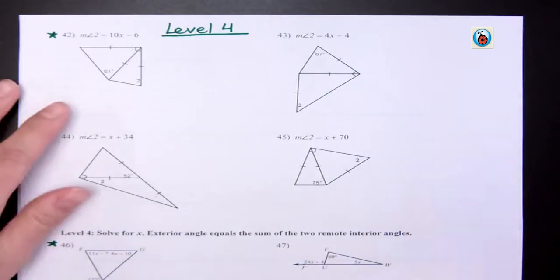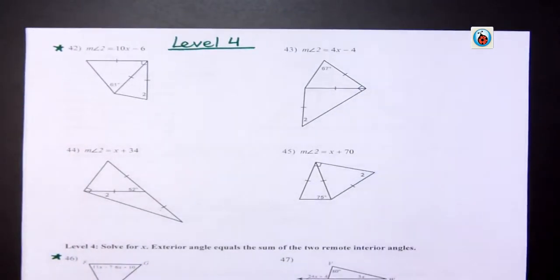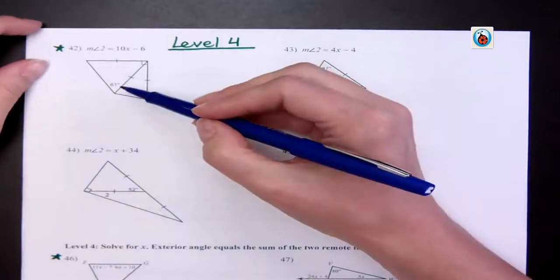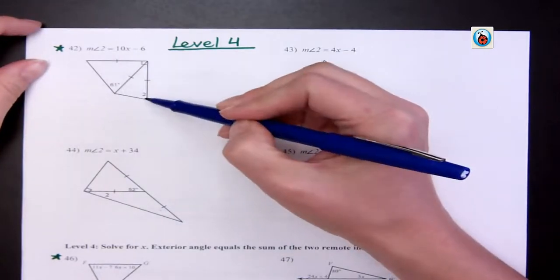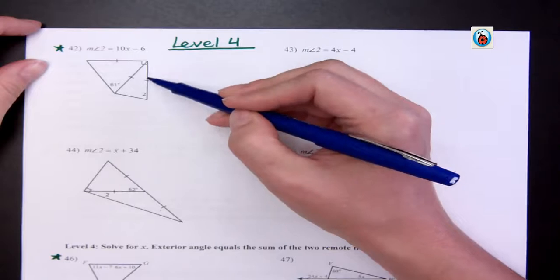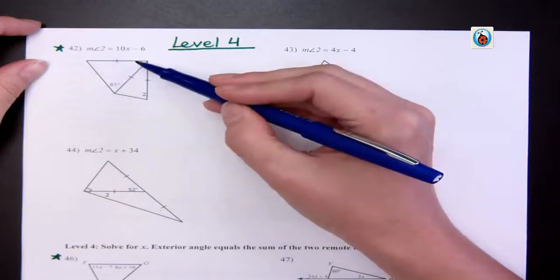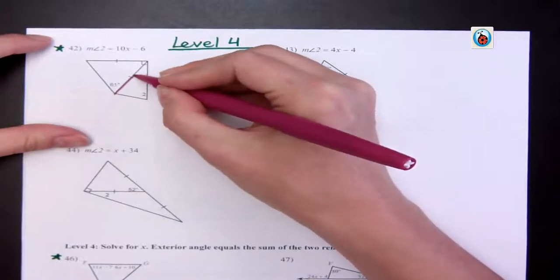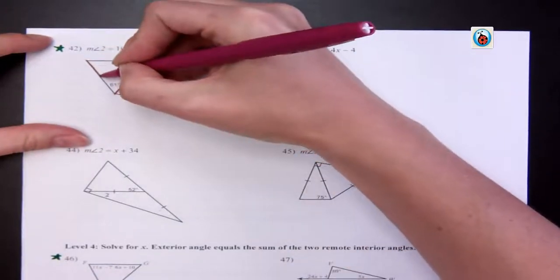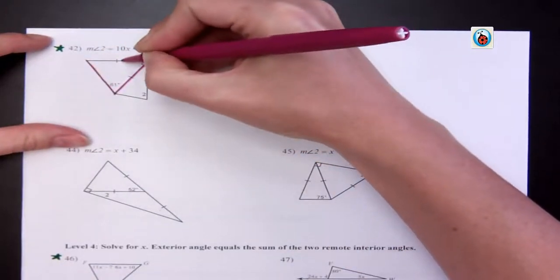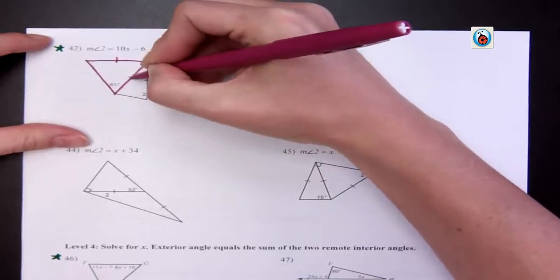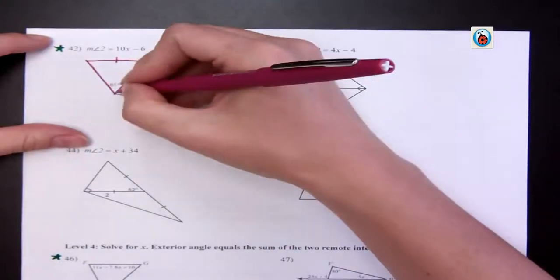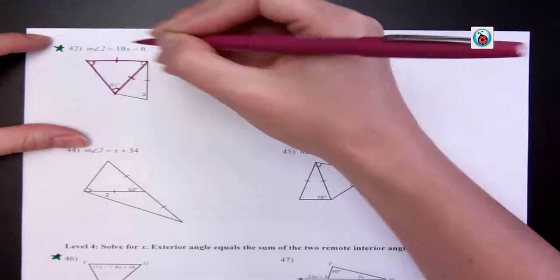Okay, so now we're on to our level 4 page, which is the same math. There's just several steps. So again, we're trying to work our way around to here using our markings to let us know which angles are the same. And so on this triangle, we have these two sides marked as isosceles, which means these two angles are the same.